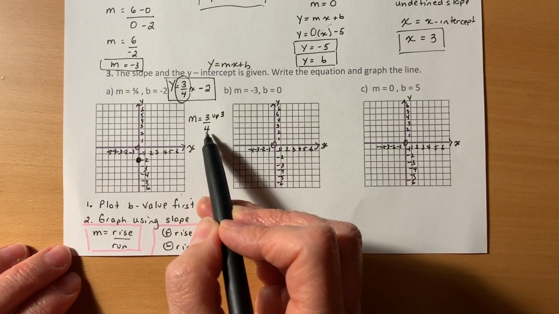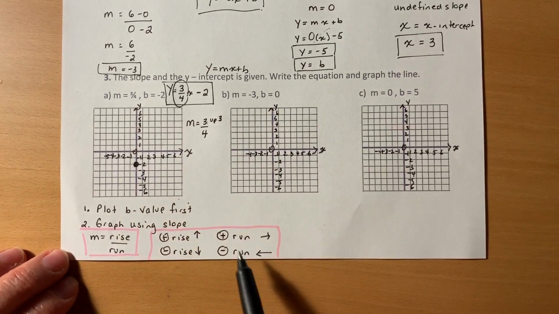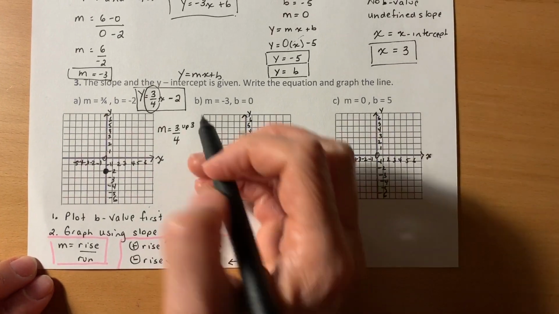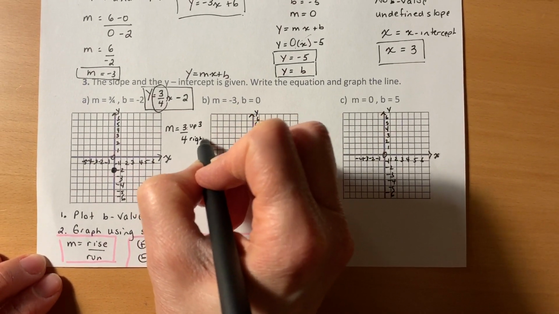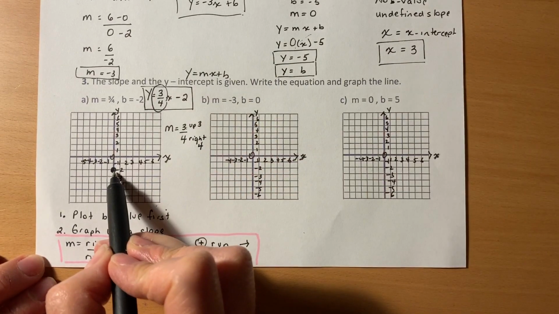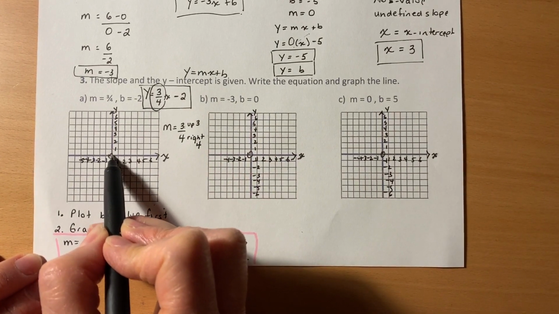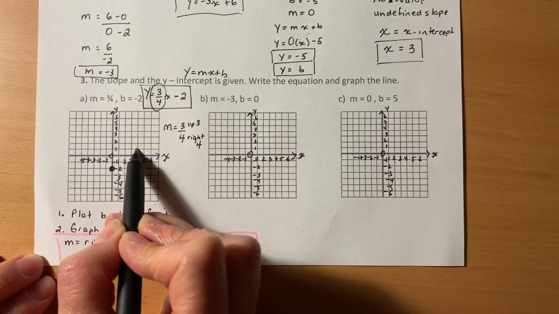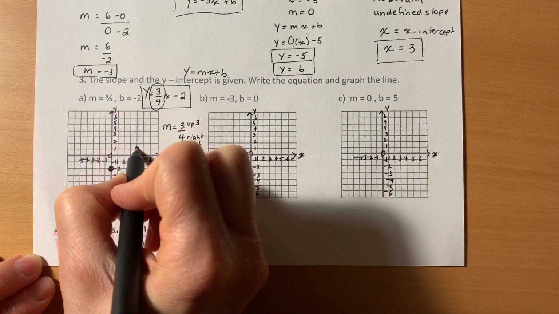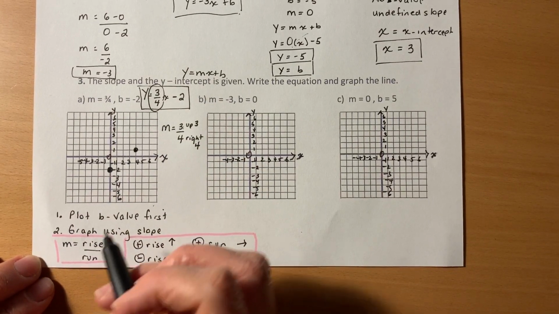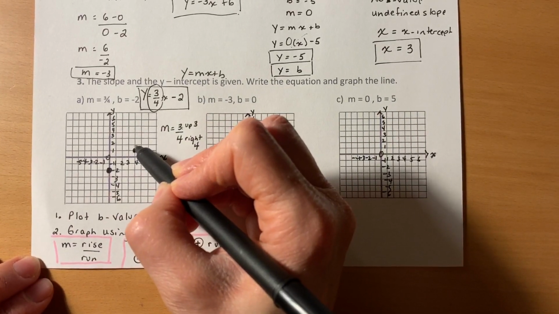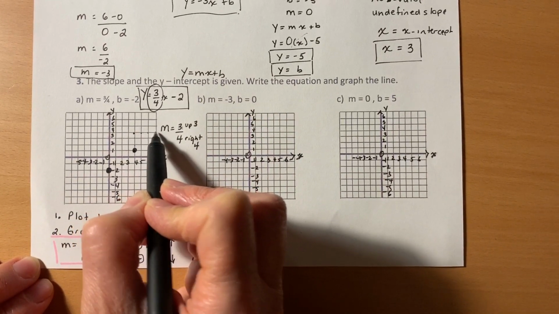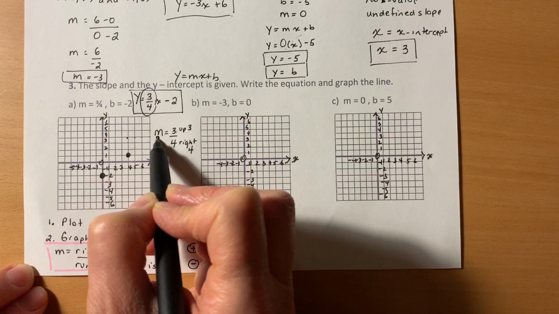This run is positive. Because it's positive, I go to the right. Well, how many times am I going to go to the right? 4 times. So right 4 times. So from here, I go up 1, 2, 3, to the right 1, 2, 3, 4. And I put a point there. Then I do it again. I go up 1, 2, 3, to the right 1, 2, 3, 4. And there's my other point.